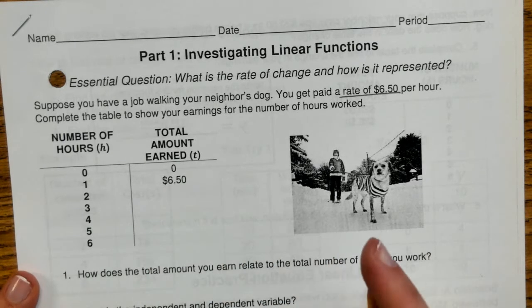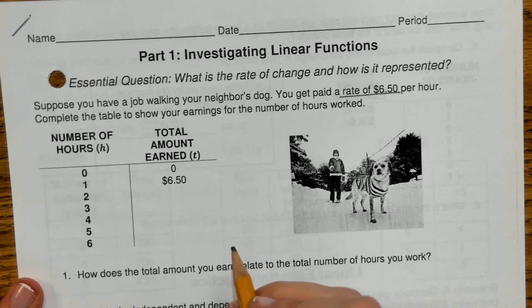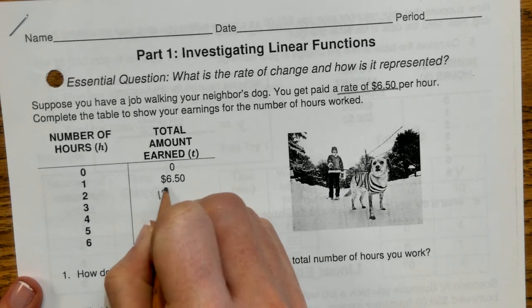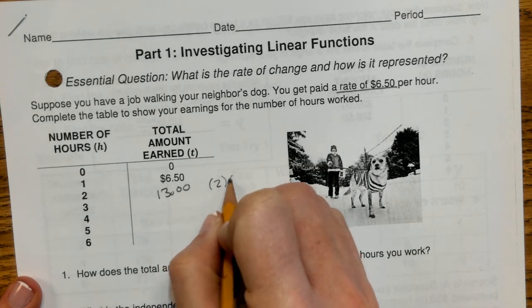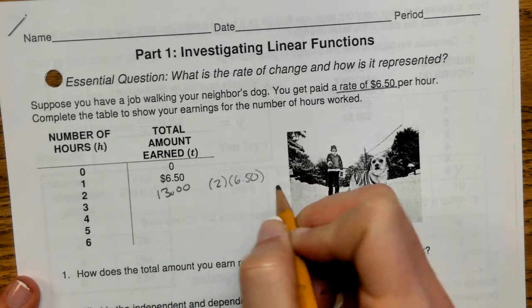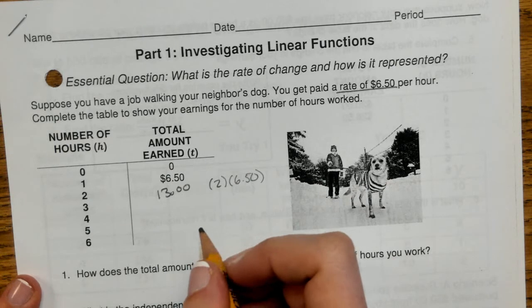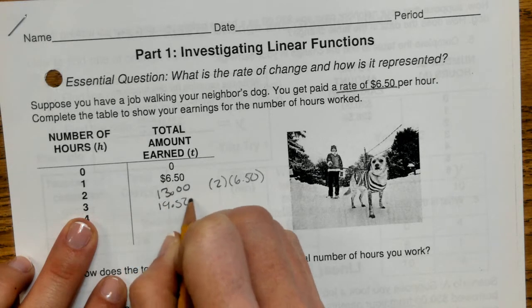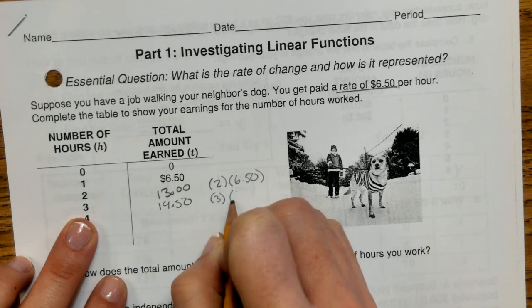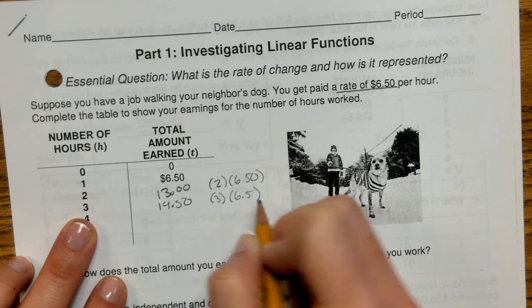If you work 2 hours, how much do you get paid? $13. Or 2 times $6.50. If you work 3 hours, what do you get paid? $19.50. 3 times 6.5.